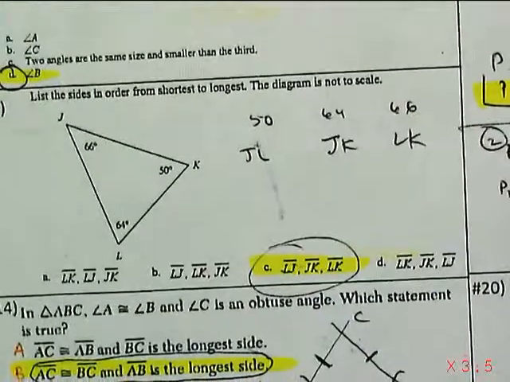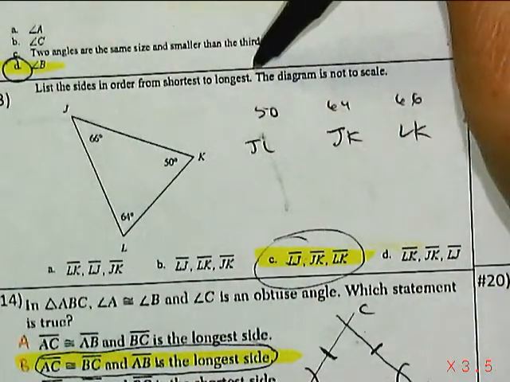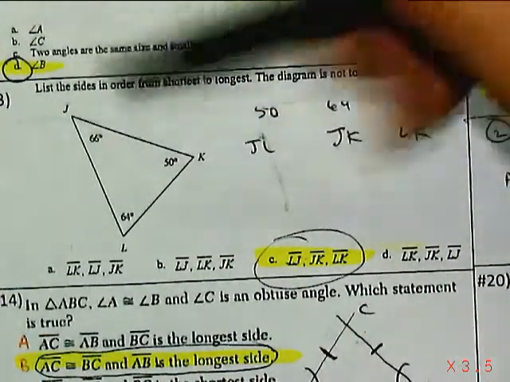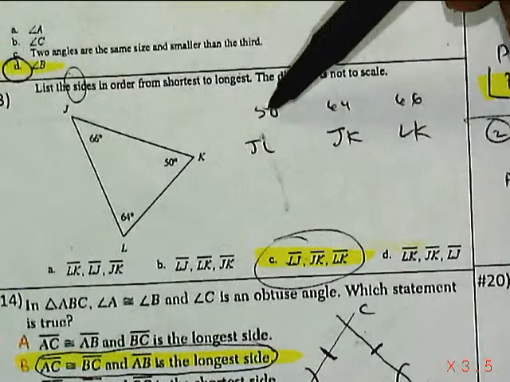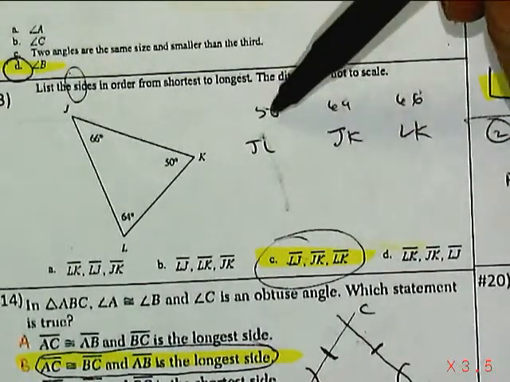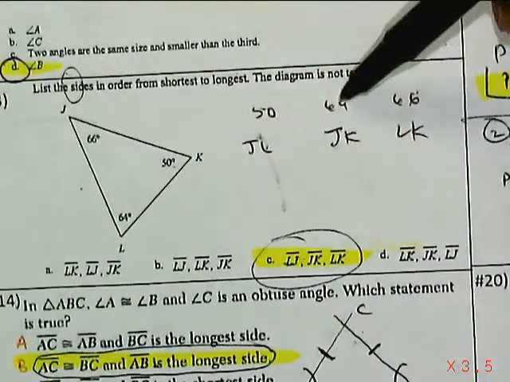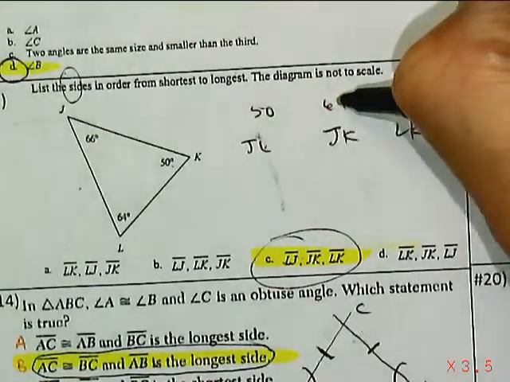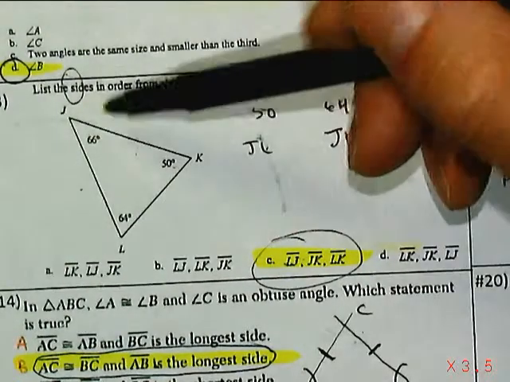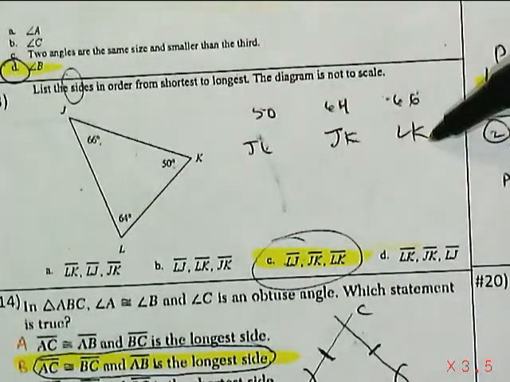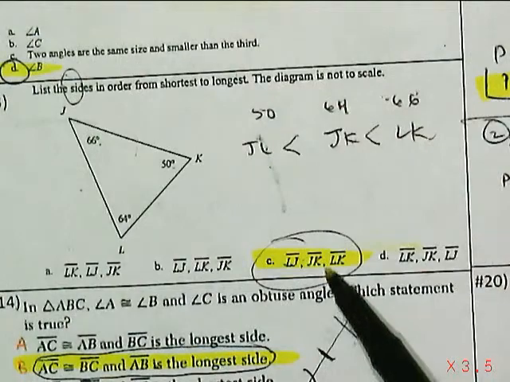Question number 13. List the sides in order from shortest to longest. So what I did is they're asking for sides, but all I have is angles. So I list all my angles in smallest to biggest. Then I go across from those angles. Across 50 degrees is JL. Across 64 degrees is JK. And across 66 degrees is side LK. And now I have them from least to greatest. This would match choice C.